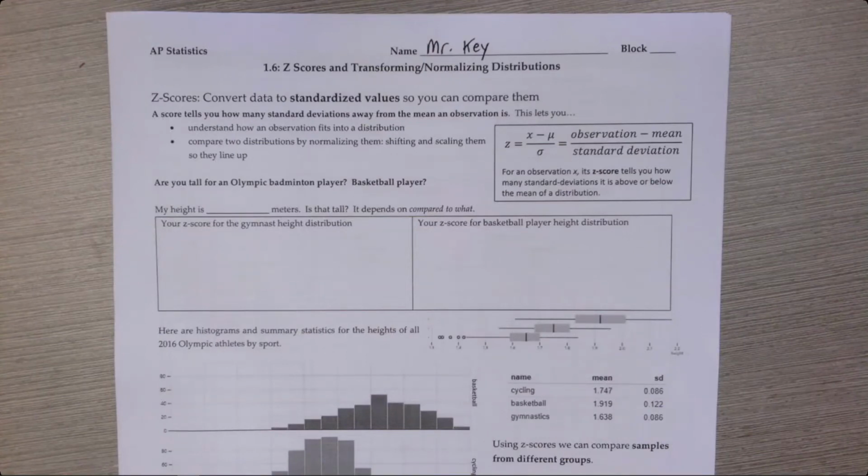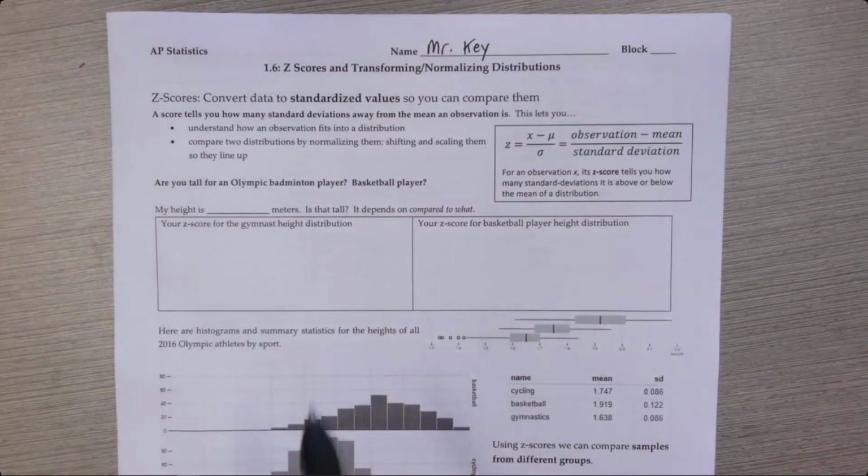Hello, everybody. These notes are about two things. One is z-scores, and the other is, if you imagine z-scores as a transformation of a distribution, how does it squish and shift and reshape the distribution? So z-scores, super useful, and they will continue for the entire rest of the unit.